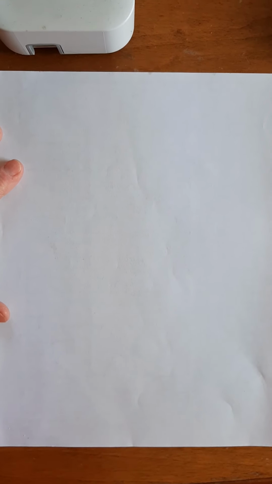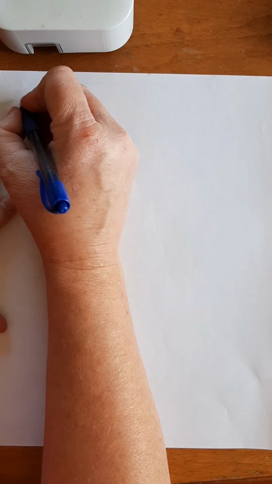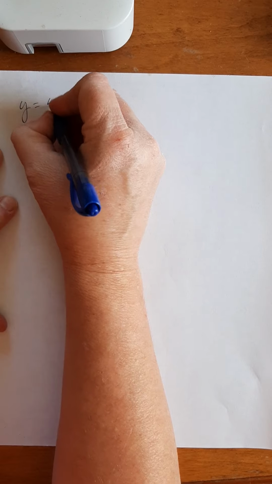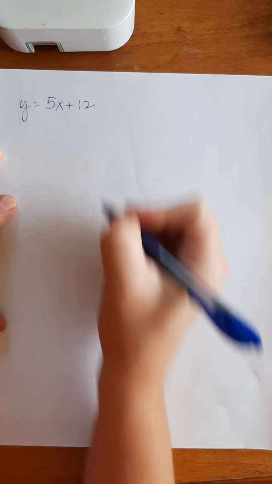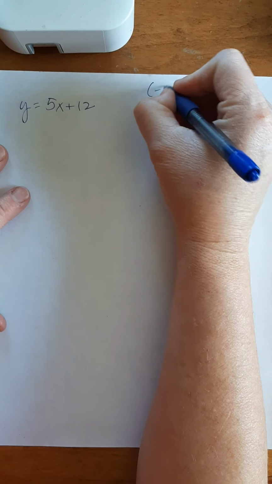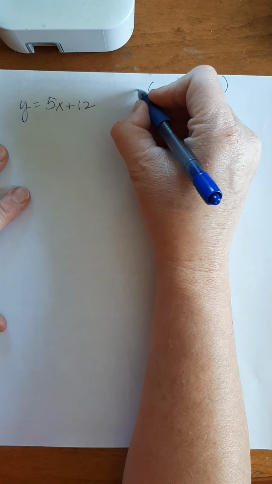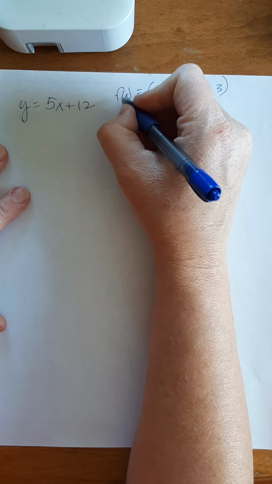Moving right along. Now let's do some inverse functions. Make sure it's all lined up here. All right. Let's say if I did y equals 5x plus 12. If you want to find the inverse function, now remember, if they just give you coordinates, you can just flip them. So like, let's say that's f of x.